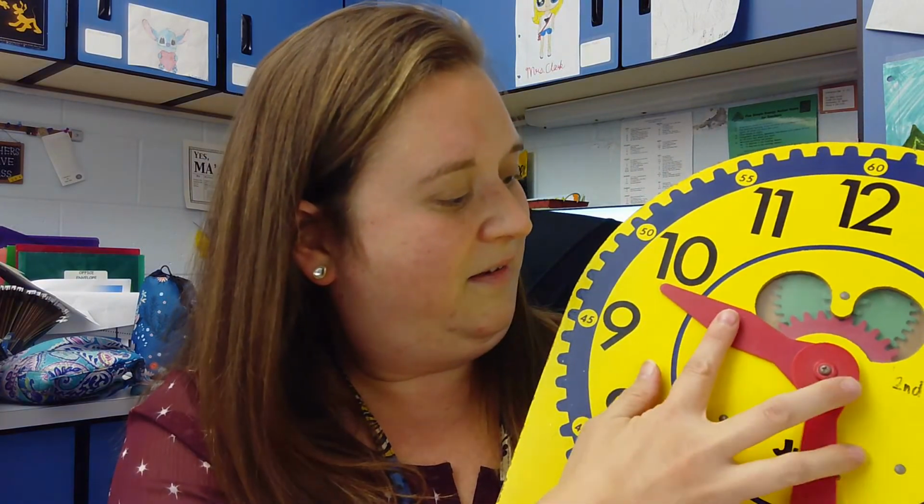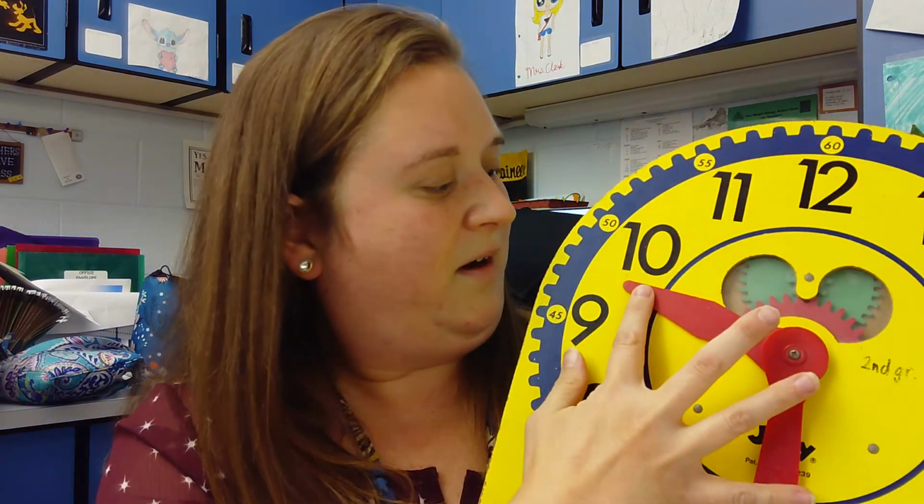So if the hour hand was between two numbers, I would say it's about 9:30. Last question. Which hand on the clock helps you tell time to the minute? That's a trick question. It's the minute hand, of course.